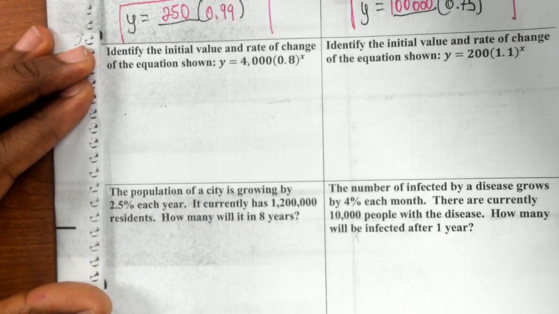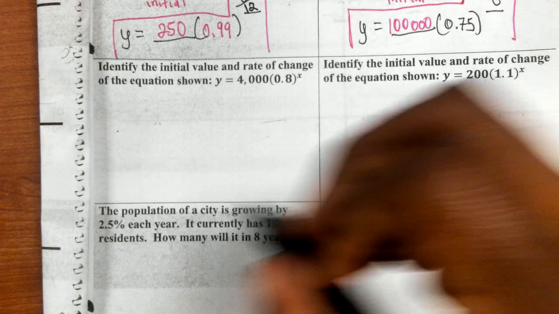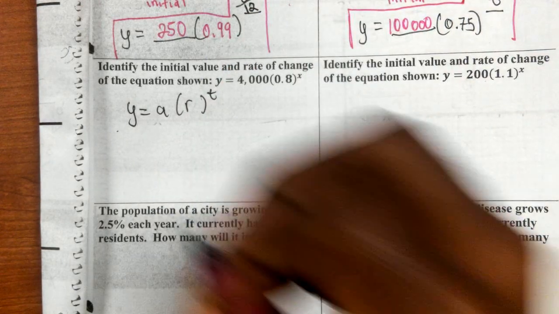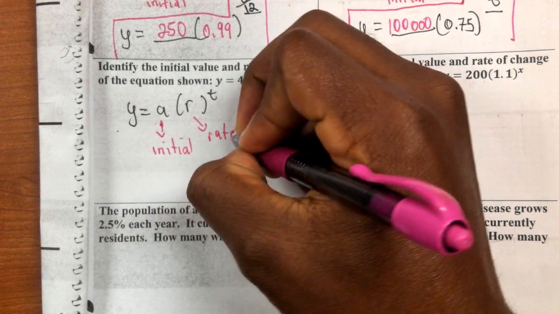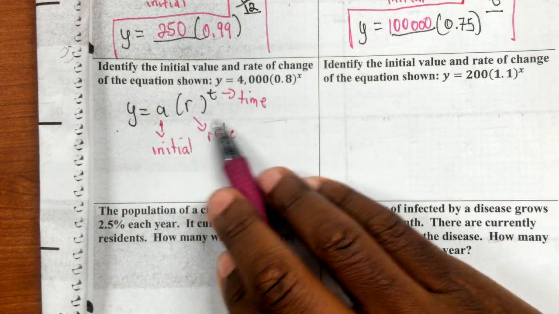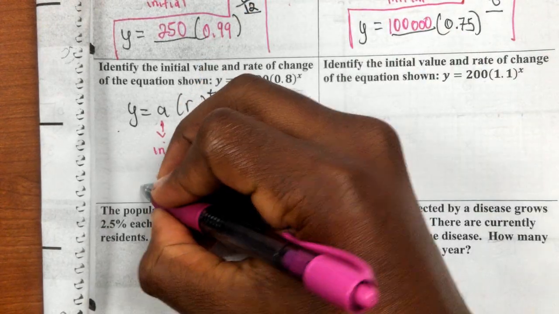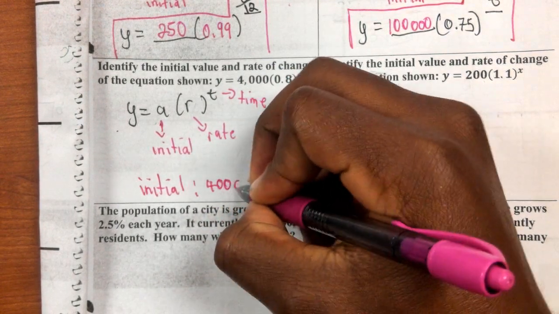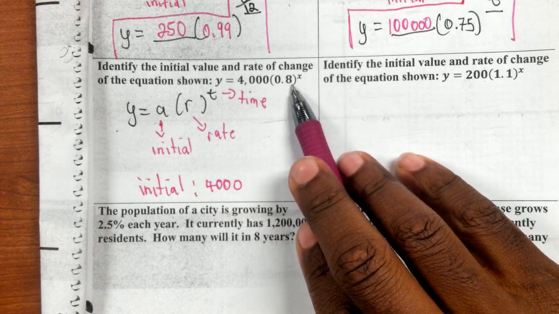So the next one says identify the initial value and rate of change of the equation shown below. All right. So again, guys, we use that same formula. Y equals a parentheses r to the exponent t. All right. So your a is your initial value, r is your rate, all right, and t is time, because this equation looks like this form right here, okay? So in this case, the 4,000 aligns with the initial. So your initial value is 4,000. Your rate, we saw that rate was represented by 0.8, all right?